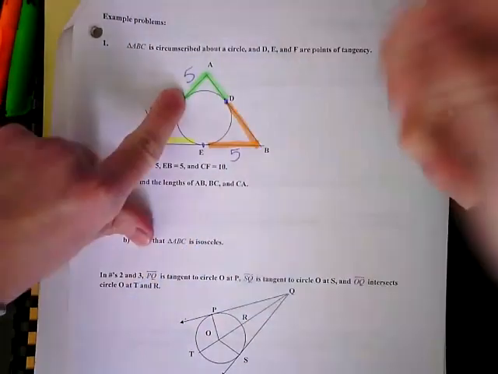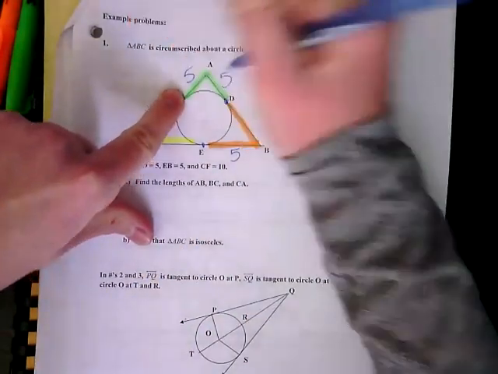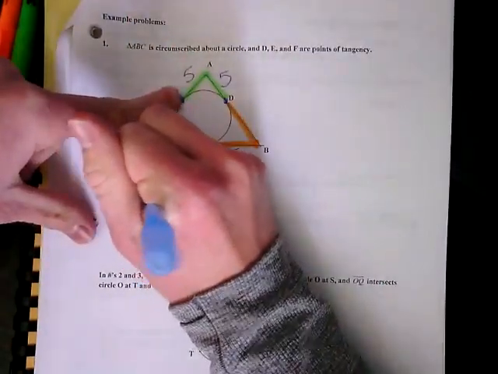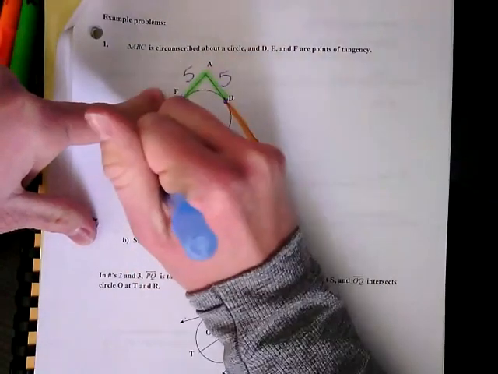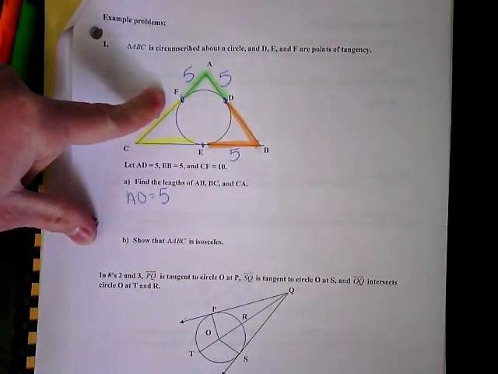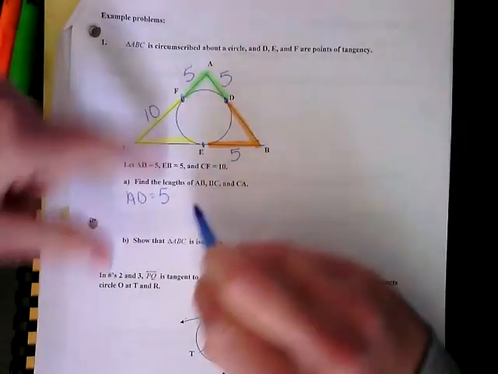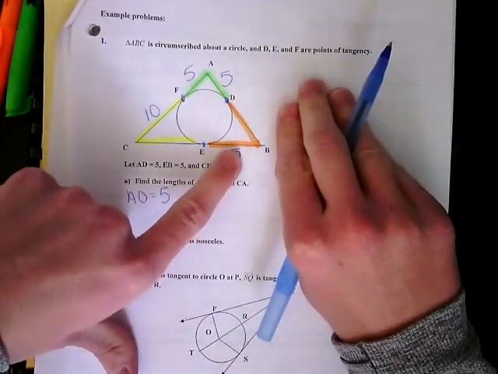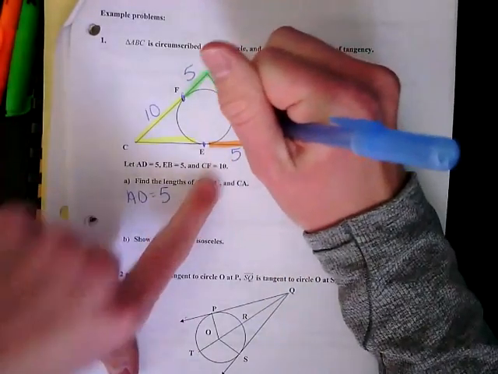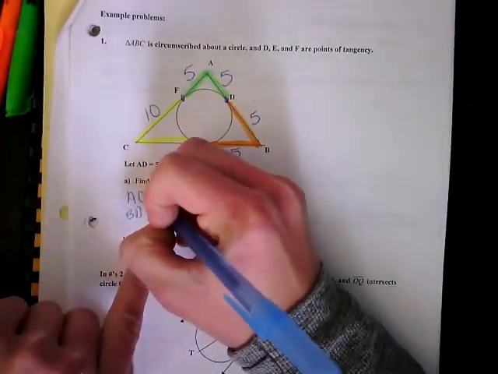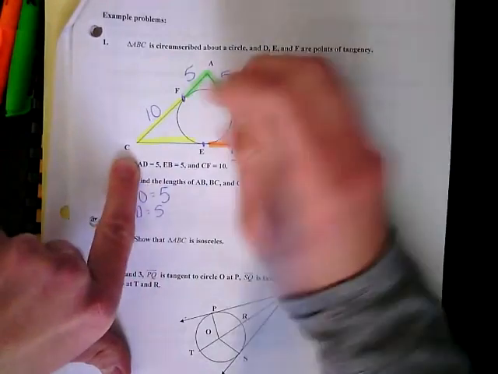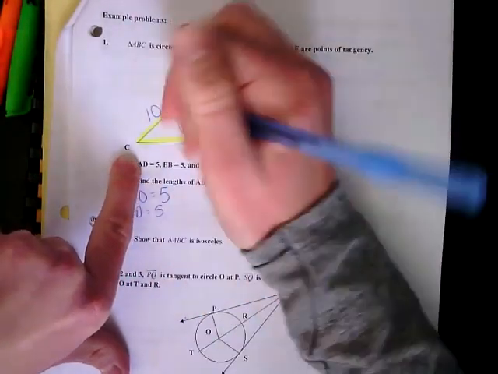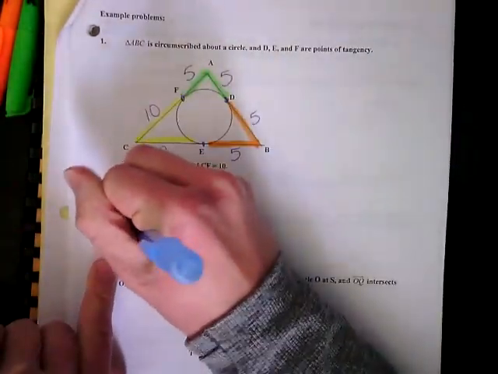So if AF is 5, then AD is 5. They're not even asking for this, but we'll just write it down right now. If this is 5, this is also 5, so BD is 5. CF is 10, so CE is 10.